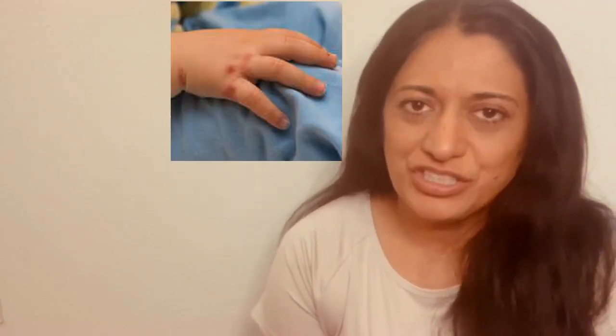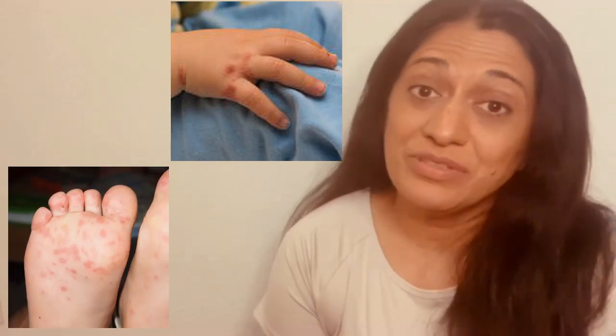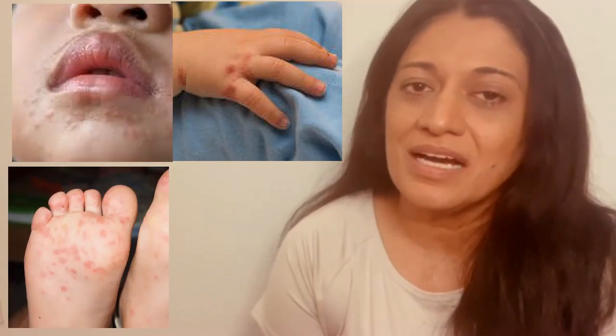Now, classic presentation is you'll start to see the child being a little fussy, not wanting to eat as much, and then you'll start to see a rash coming on. It's usually pretty quickly where you'll start to see little red bumps, sometimes starting in the diaper area, but then kind of spreading throughout the body with main concentrations on the hands and feet and around the lip, and those rashes can be a little bit fluid filled. This rash is usually not painful, but there are a few strains that might cause a painful rash.